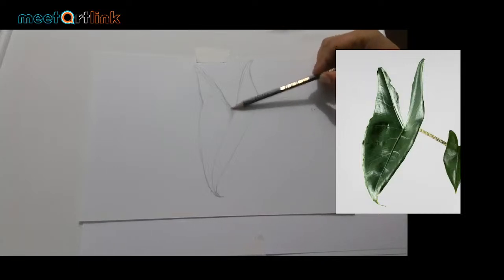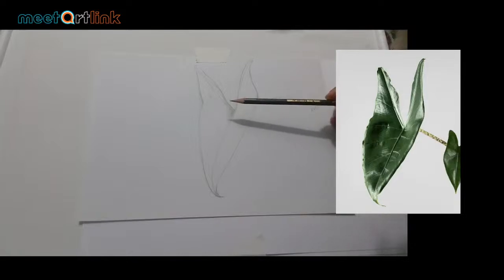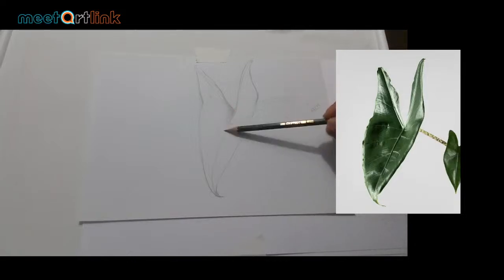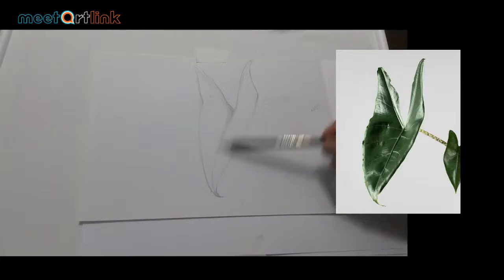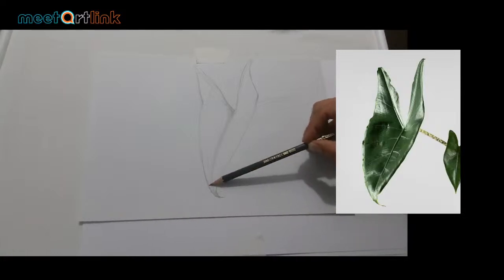This is gonna help us a lot to control our pressure. So I'm just gonna do it on all the left side.